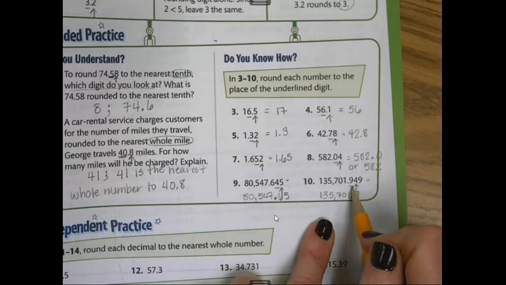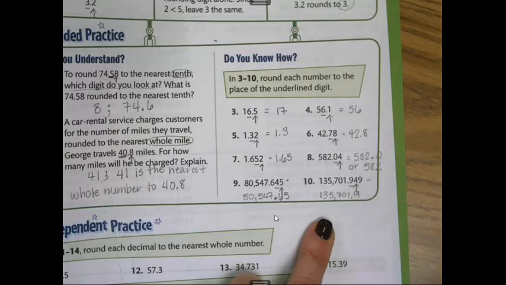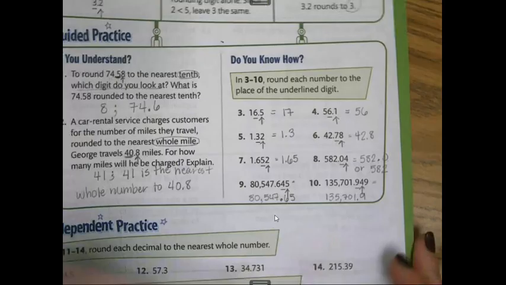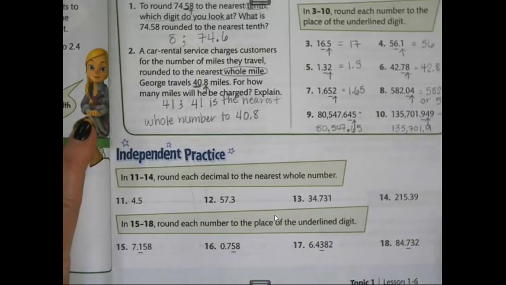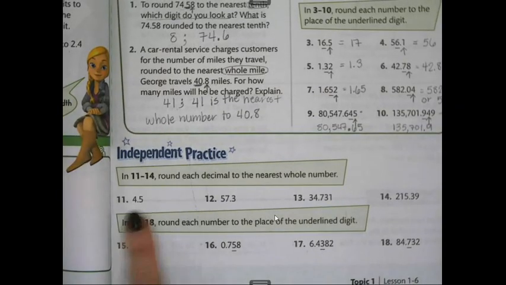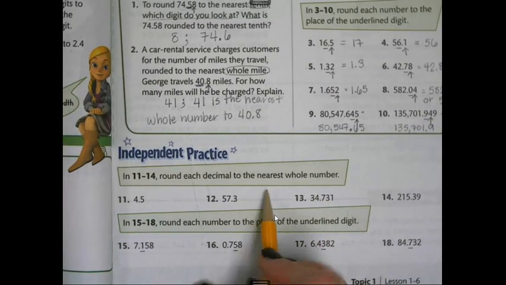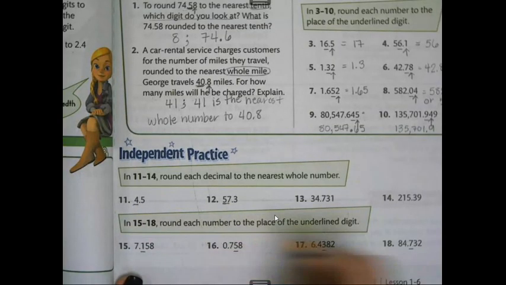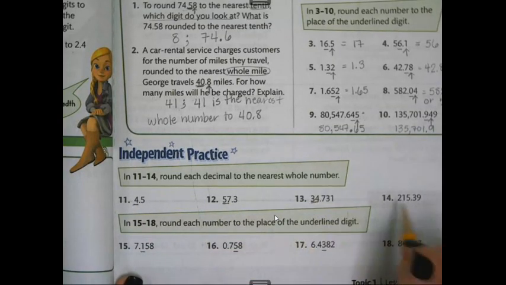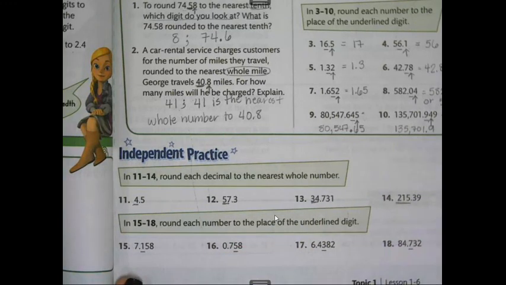We're rounding to the nearest tenth, so we get rid of the hundredths and thousandths. All right, boys and girls, pause the video, and I would like to see you real quickly round these to the nearest whole number. So we're talking about 4 or 5, 57 or 58. Does that round to 34 or 35? And does that round to 215 or 216?